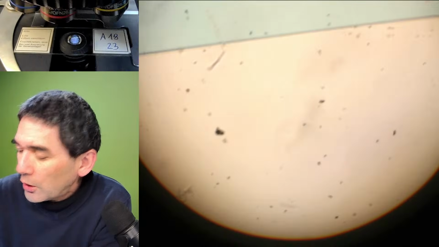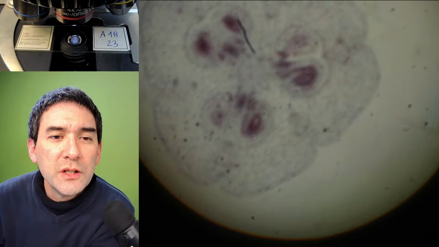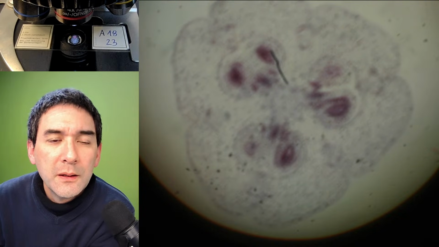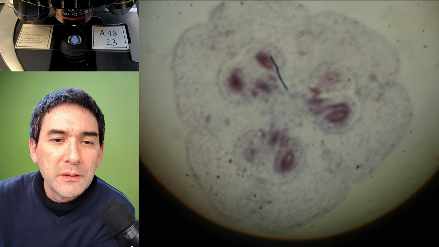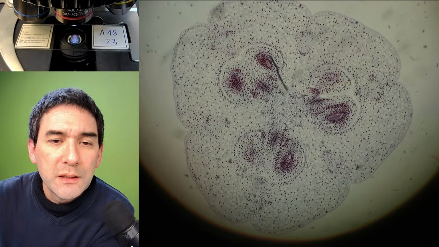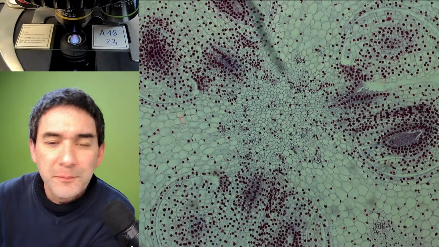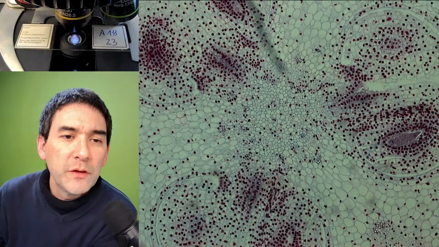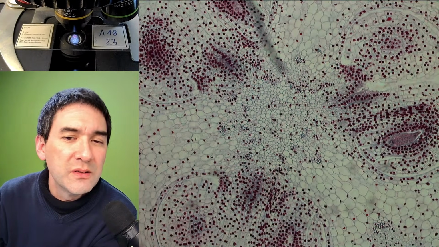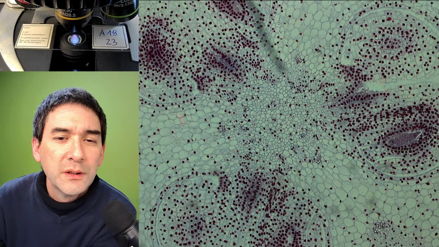I always start at the lowest magnification. Here we go. Again, it's a little bit dirty, but each tiny little dot is a nucleus. So this is a stained specimen. If I change the prism around, you see it doesn't make a huge difference here.